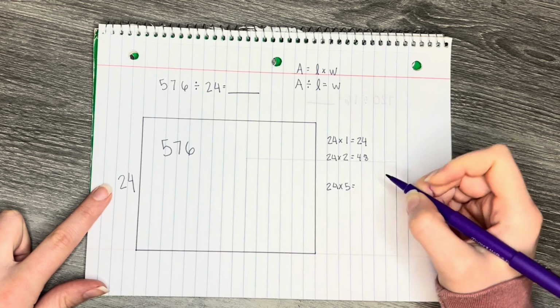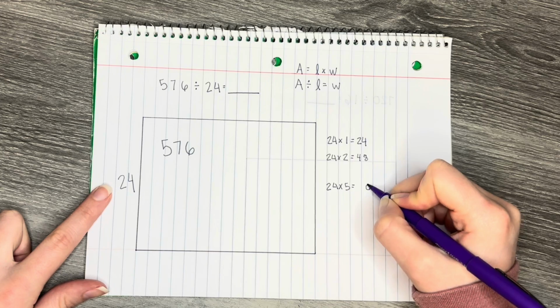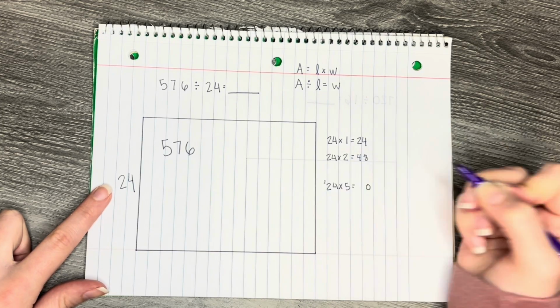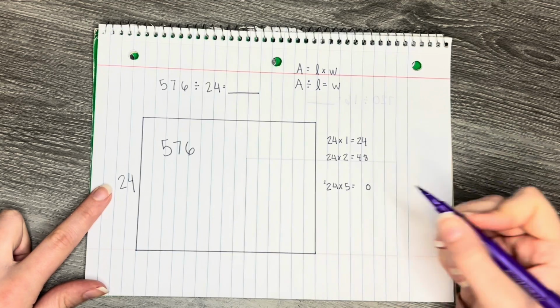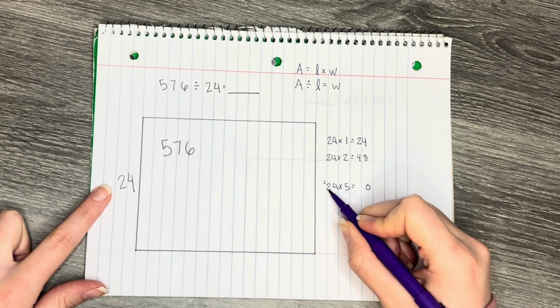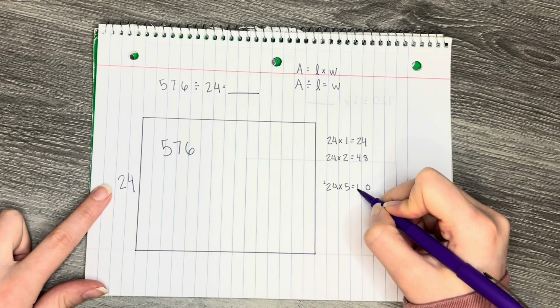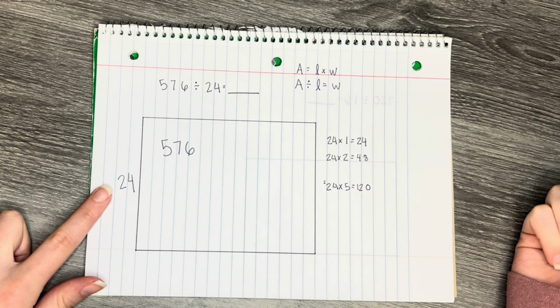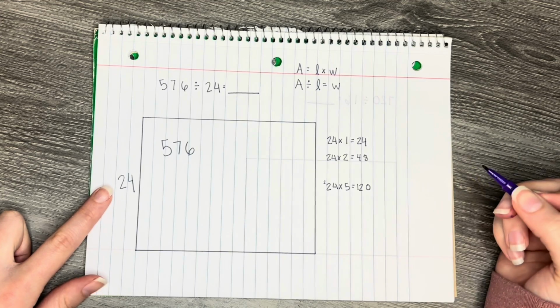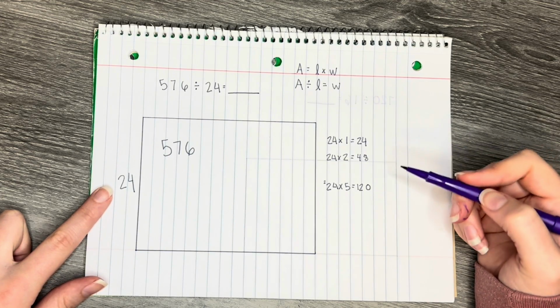So 5 times 4 is 20. So that would be a 0 here. I'm going to hold that 2 to add in next time. I'm doing the standard algorithm just kind of sideways. 5 times 2 is 10, plus the 2 from last time is 120. And then, of course, I could keep going, but I'm just going to pause there for a moment.